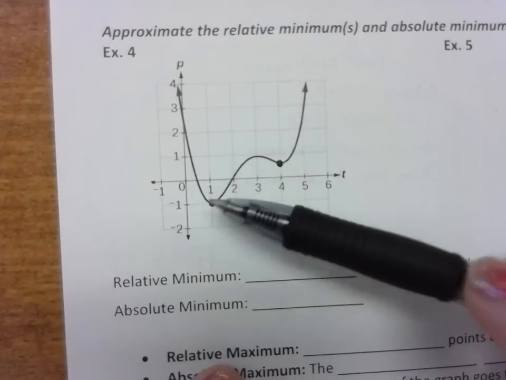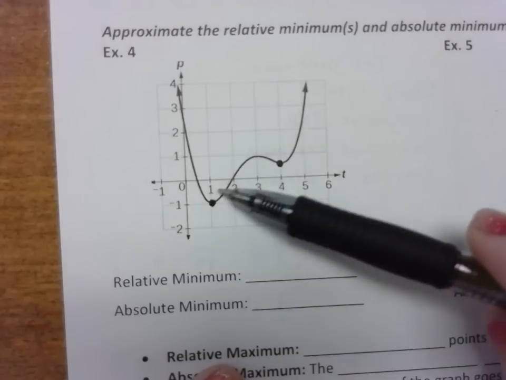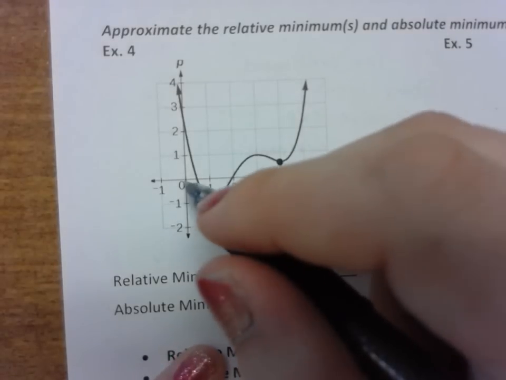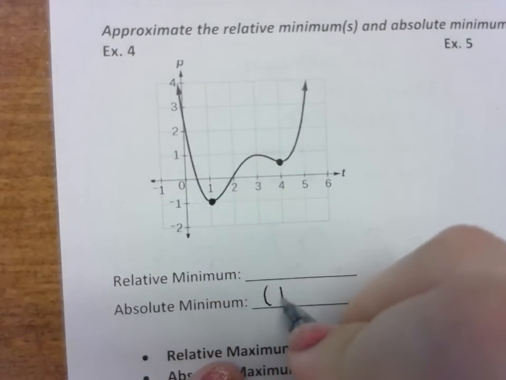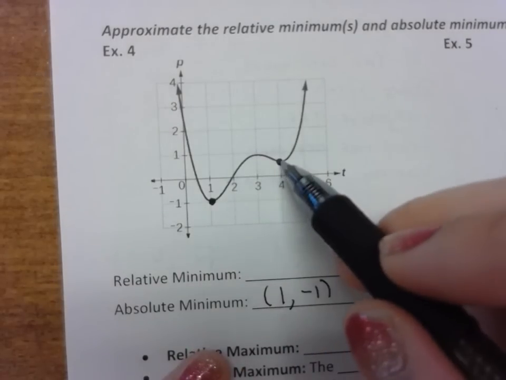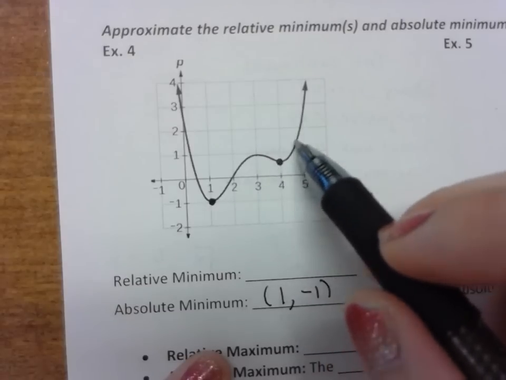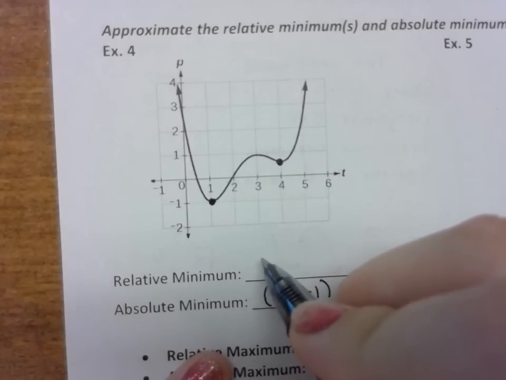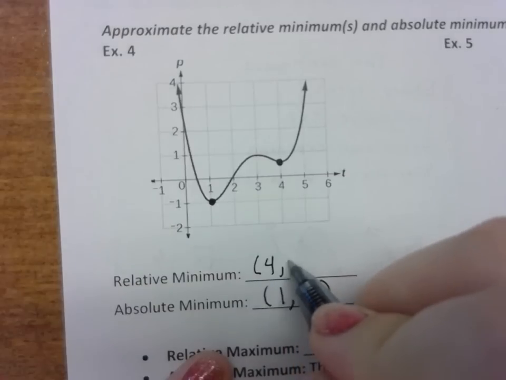This is the lowest point on the graph, or that will ever be on the graph. So this point right here, -1, is our absolute minimum. This guy over here isn't the very lowest point, but it is lower than other points near it. So this right here would be 4, 1, a relative minimum.